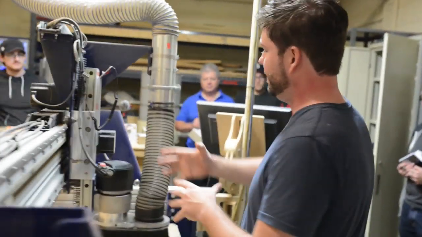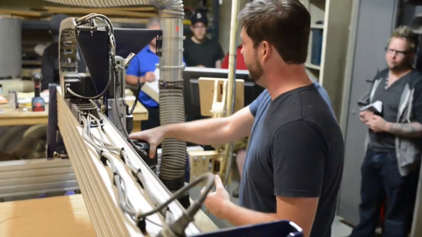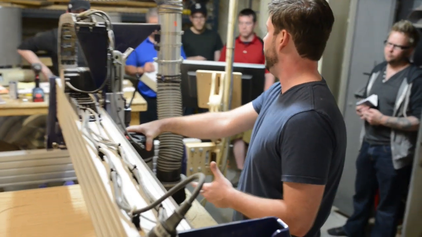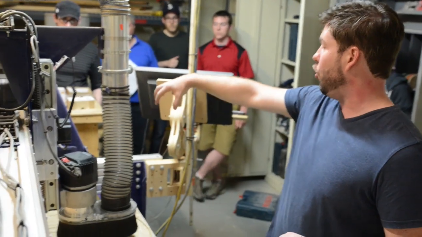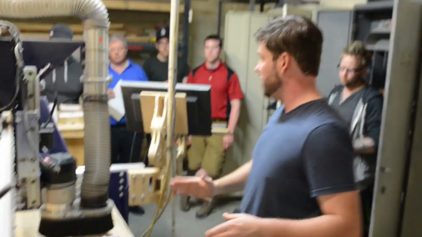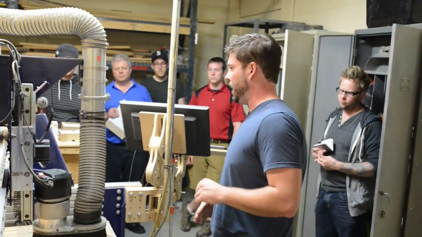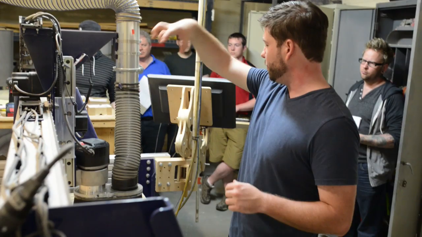So this is it. The main worker of this is just this little bit right here. This is the router. Everything else is the CNC. And that's all it is. It has these different rails that control it on the, this is the Y. Remember, the short area is the Y. The long area is the X. So that's it. Just moves it around and comes up and down also.